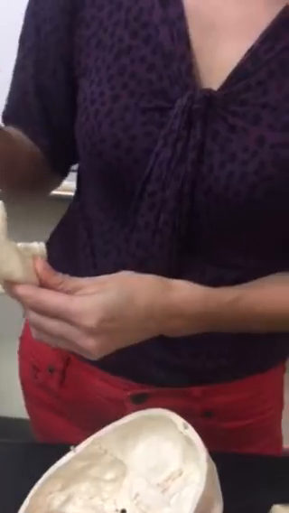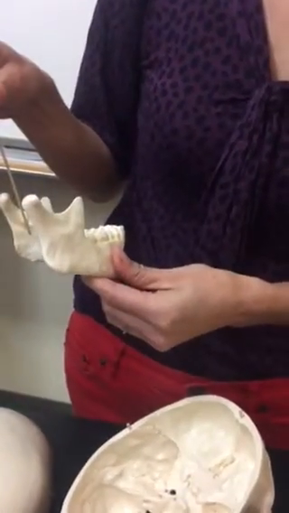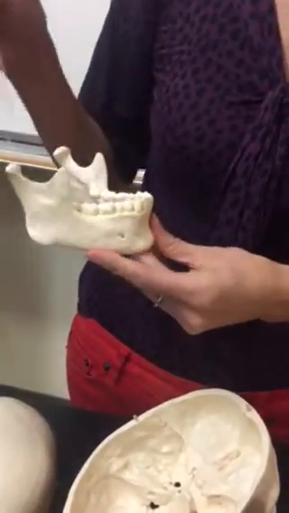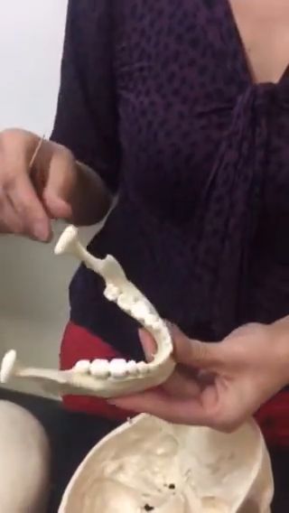Excellent. And then we have another hole in here. Mandibular foramen. Whereas this was the mental foramen, this is your mandibular foramen. Right. Is that it?